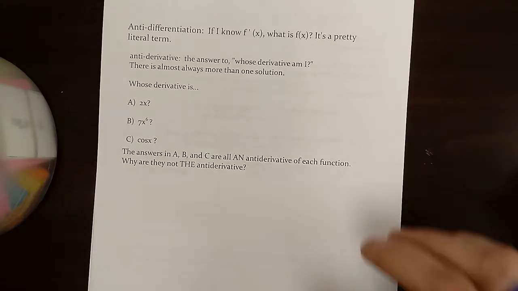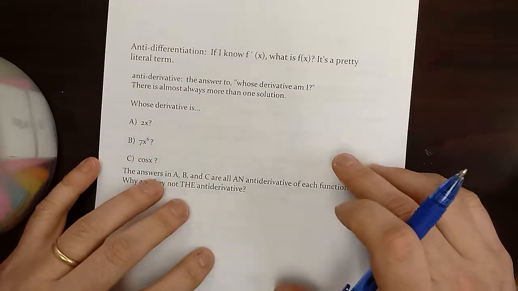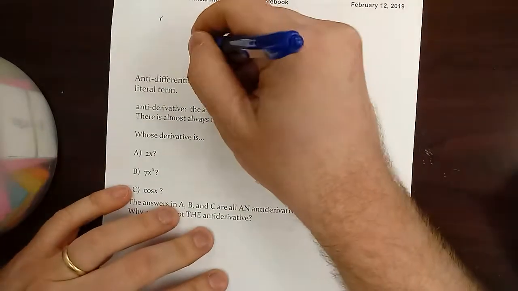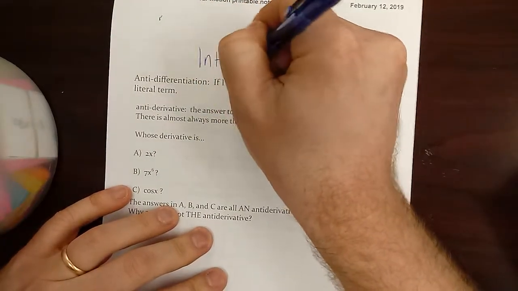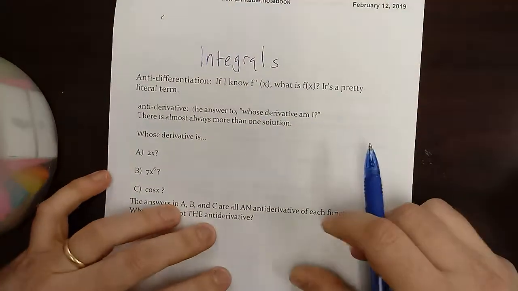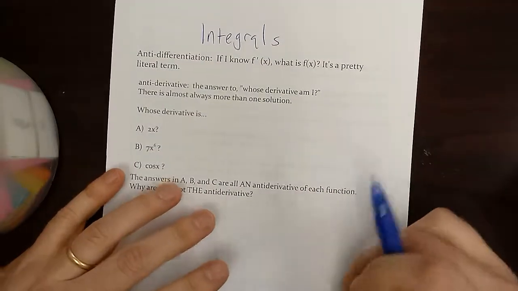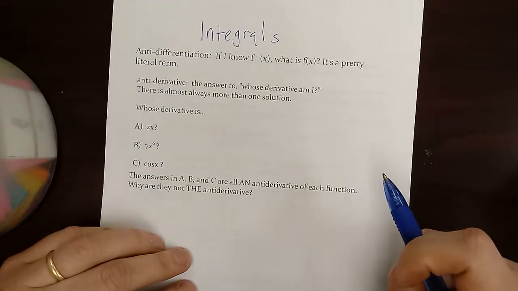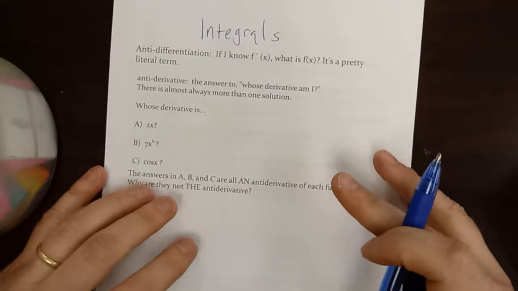Today's lesson is antidifferentiation, also known as integrals. So that's where we're starting today. We've done some of this, we've basically done everything that we're going to see today, but in reverse.